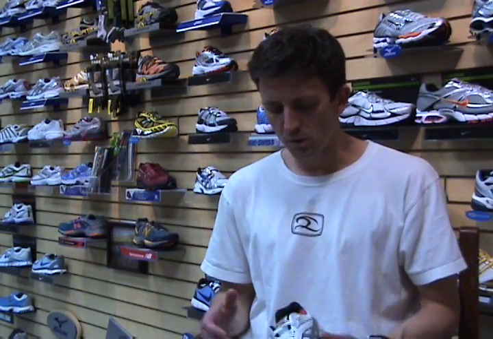Now we talked about the neutral cushion category, we talked about the structured cushion category, and we also talked about motion control. Within each category, there are various differences. Again, thinking along the lines of the spectrum that we have, there are some differences in the construction of the shoes, and they will provide different degrees of stability within that category. So we're going to start off with neutral cushioning. We're going to look at a shoe.